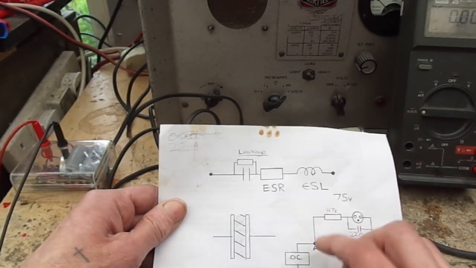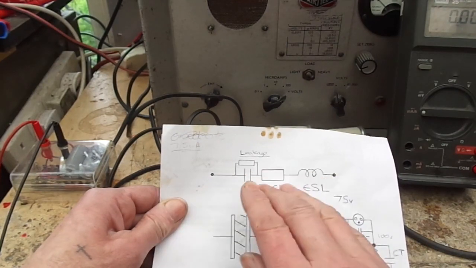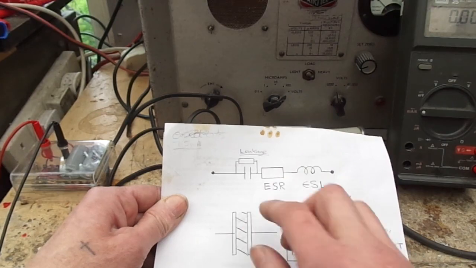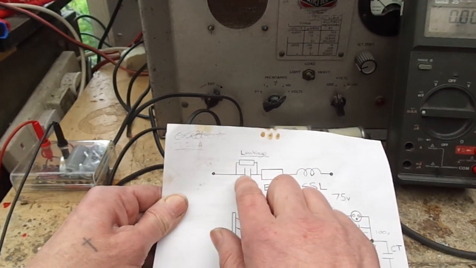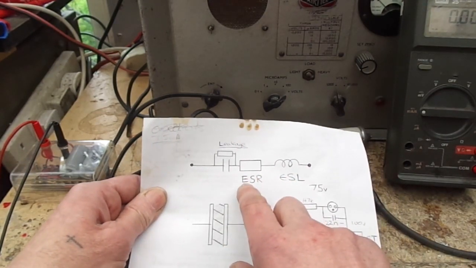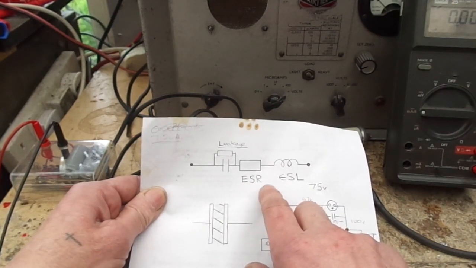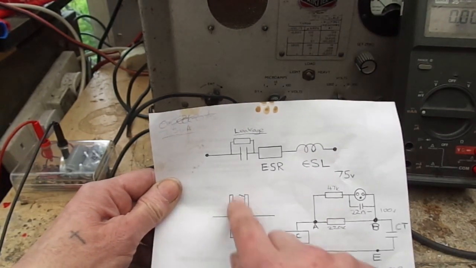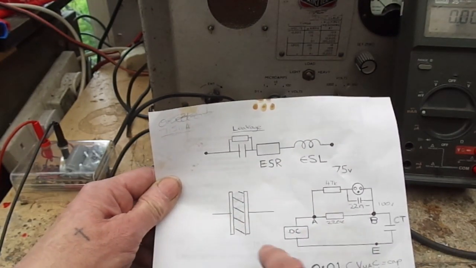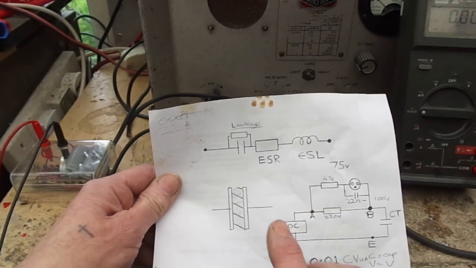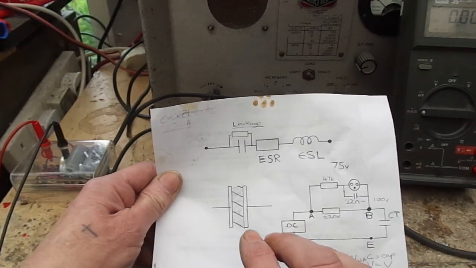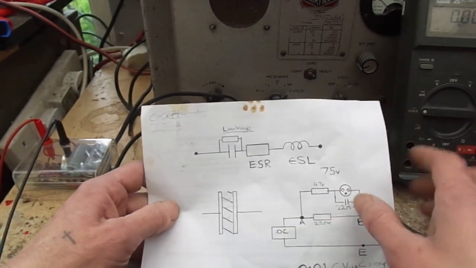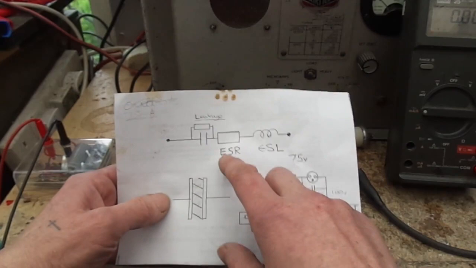If you look at a cap, it's not just an ideal capacitor. It's got a few different elements, as it were. We've got the capacitor itself, and we've got an equivalent series resistance. That's because we've got to push some sort of current through the insulation material, and typically that's in the region of tens or hundreds or even thousands of megaohms, but it can be less in a lot of electrolytics.